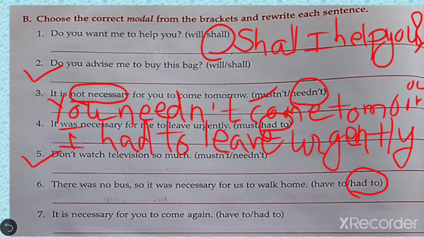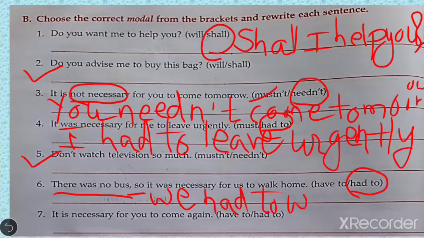There was no bus, same. After that you have to write so. Then after so, start with we. We had to walk home. Then put a full stop.